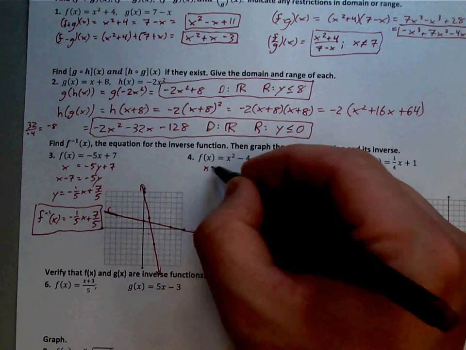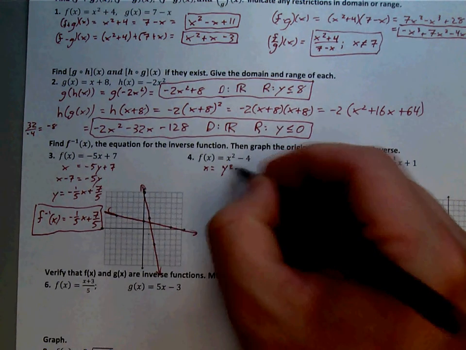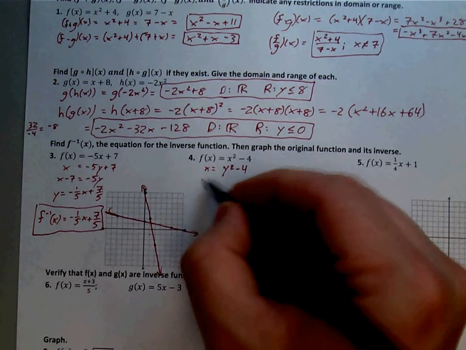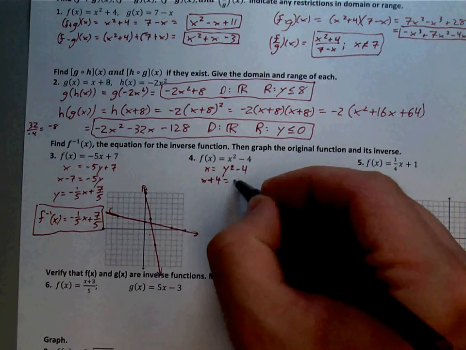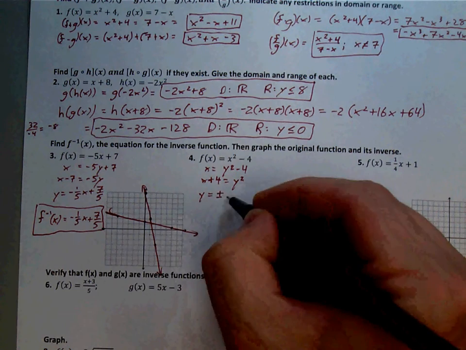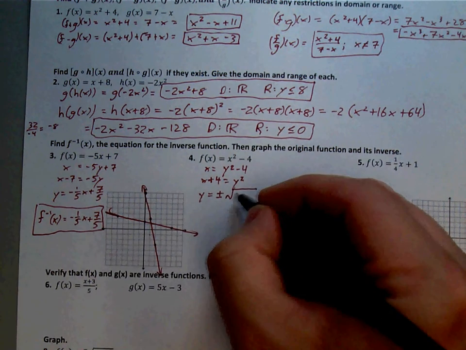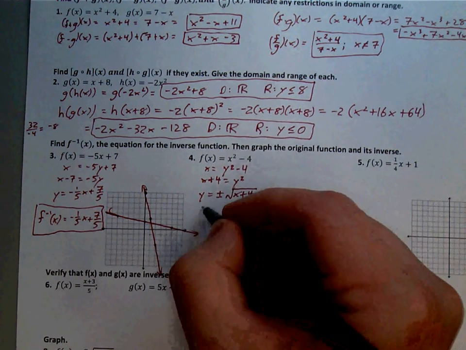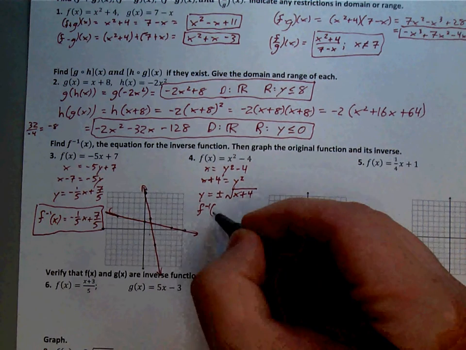Next one. Got a square root, so y equals, and it's positive negative because I'm square rooting. x plus 4, so I change it back into function notation.